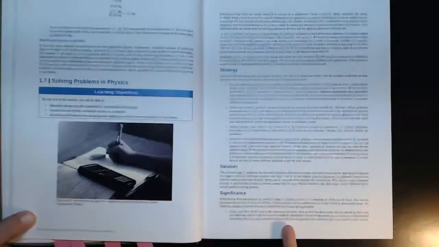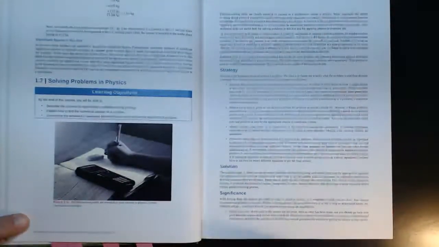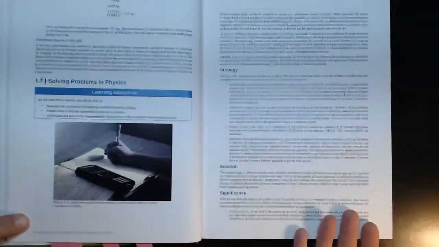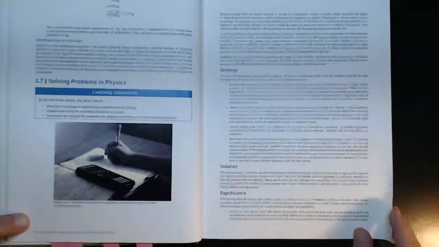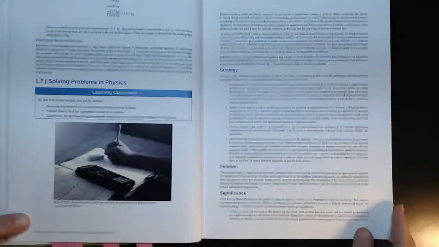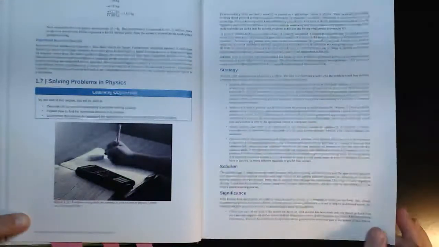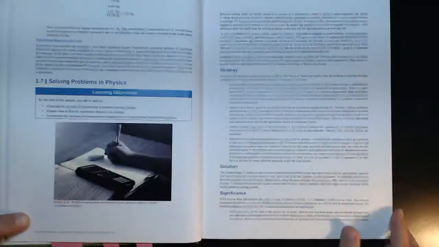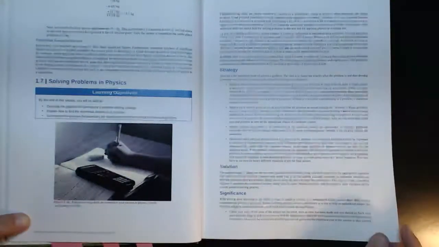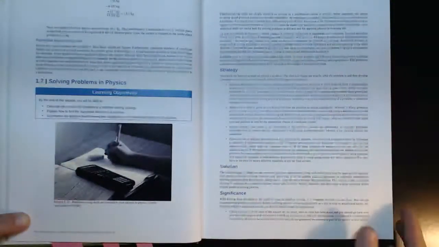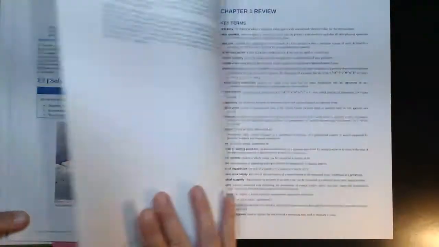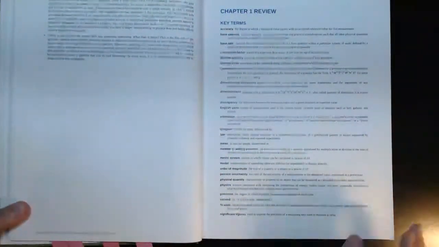Problem solving physics 1.7. Okay, this is super duper important, although we end up going through this so many times in various ways within the class that I breeze through it here, but no, we cover it over and over in various different ways, and it kind of depends on which problem you're doing as well. So, and that is it for chapter 1.